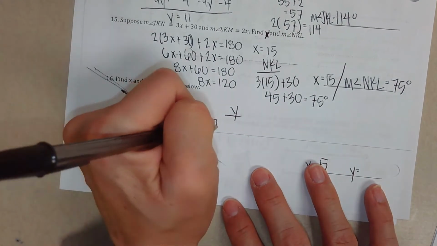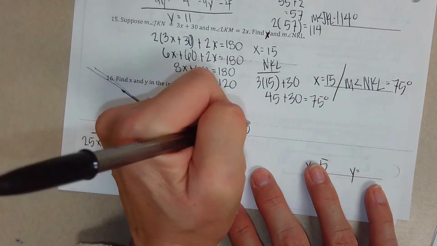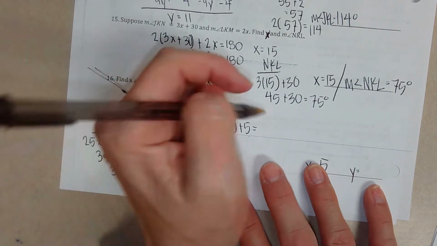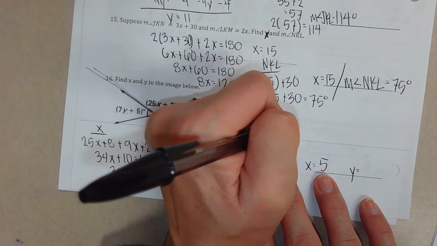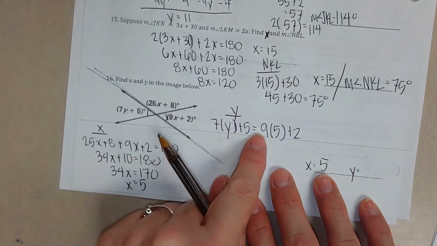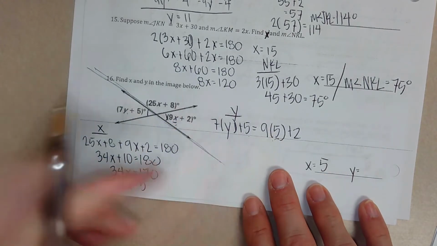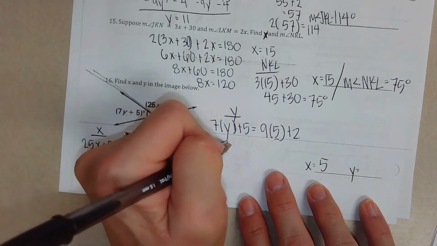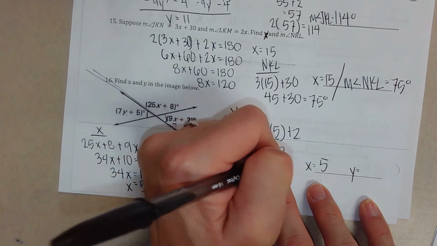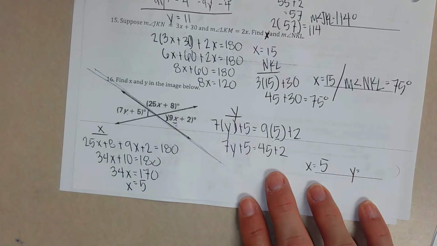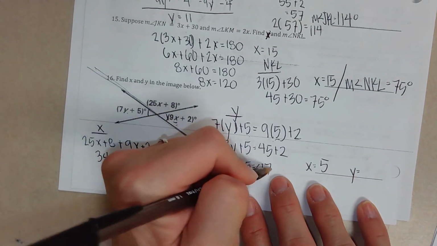So I'll do 7y plus 5 equals 9 times 5 plus 2. All right, so I've gone ahead where this x is, I've inserted it into this equation. So 7y plus 5 equals 45 plus 2. 9 times 5 is 45. 7y plus 5 equals 47.